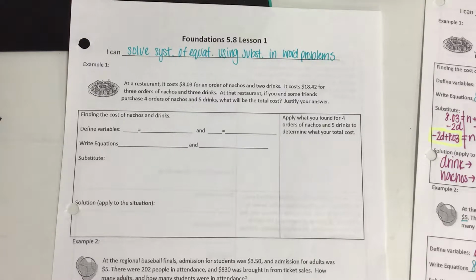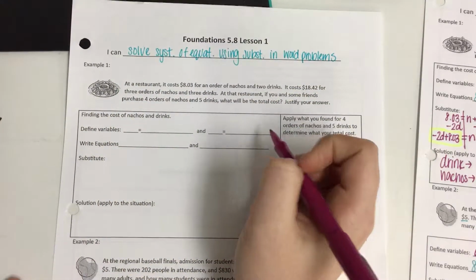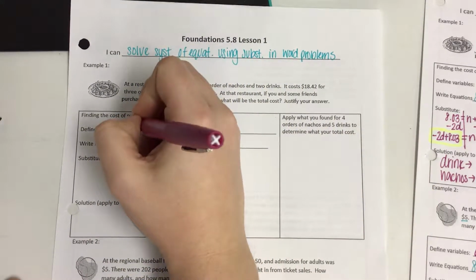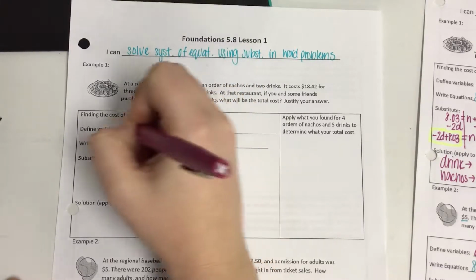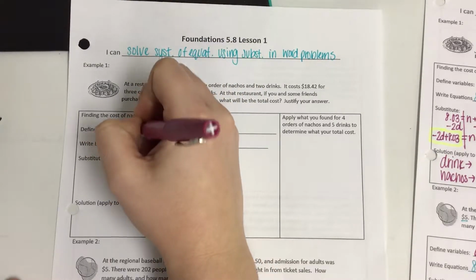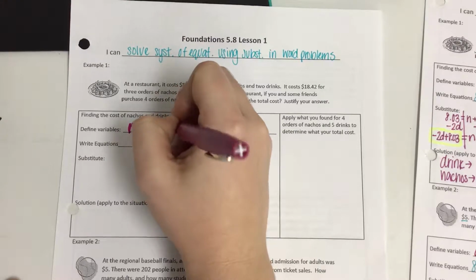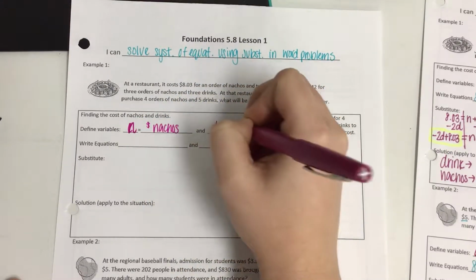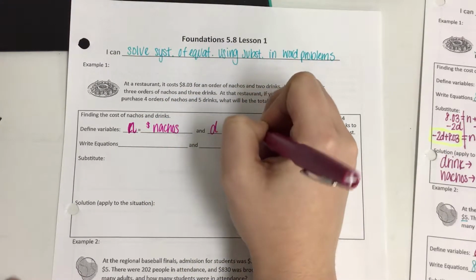this problem. And the 2 things that we don't know are the cost of the nachos and the cost of the drinks. So we're going to say N is the cost of our nachos, and D is the cost of our drinks.